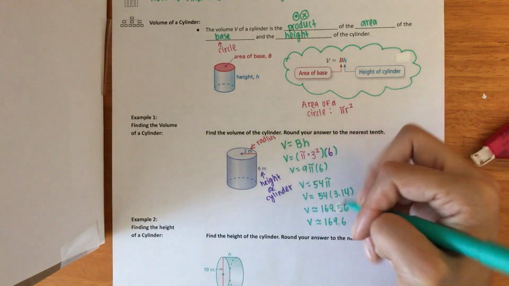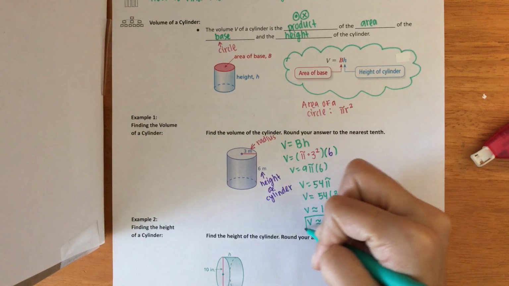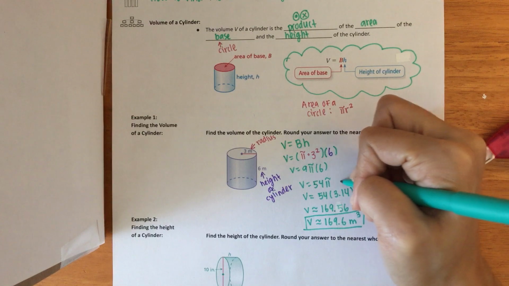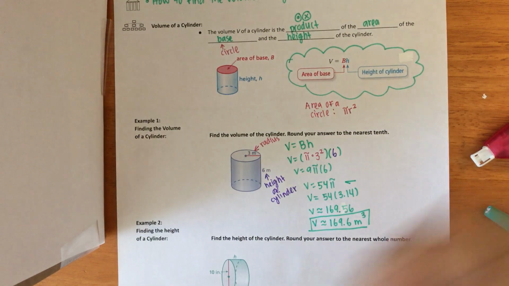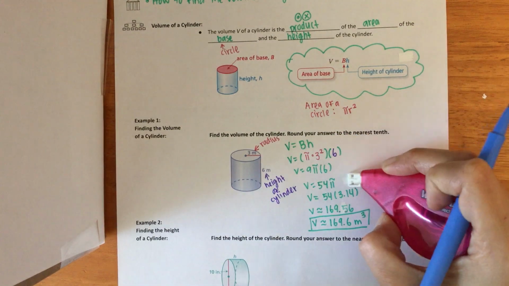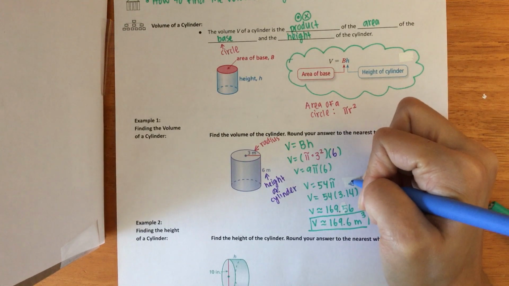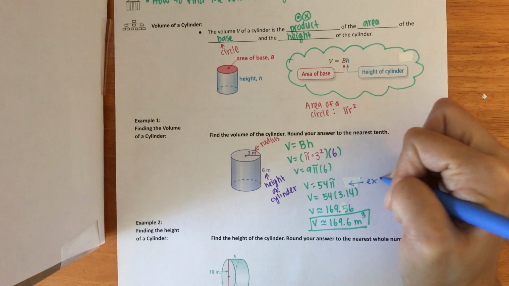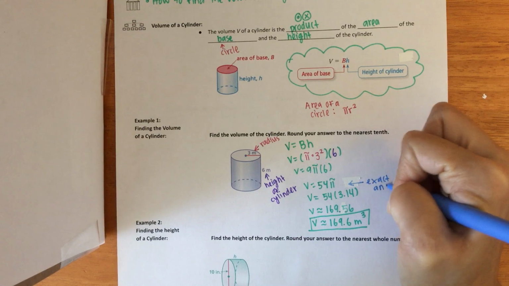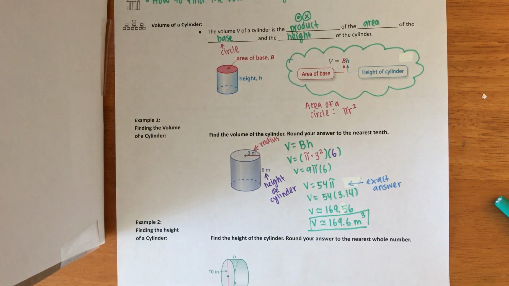169.6. This is meters, and we're dealing with volume, so it's going to be cubed. Okay, so this is a rounded answer. This here, I guess I should put that in a different color. This here, class, if you remember me saying, this is our exact answer. In other words, our answer in terms of pi, because pi is an irrational number. It goes on and on and on. So this is an exact answer. Okay, you've had a couple bonus questions on your quizzes like that. Okay, and this is our rounded answer, what they're looking for, rounded to the nearest tenth.